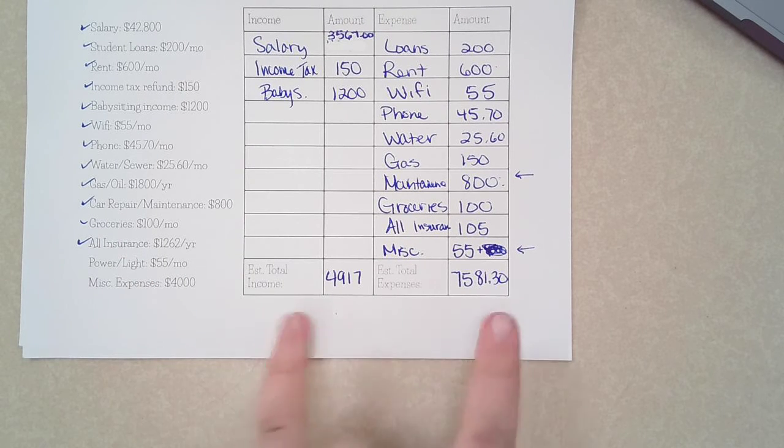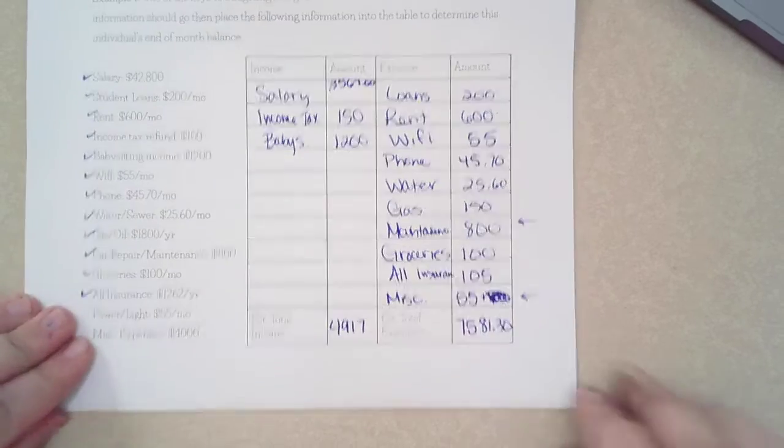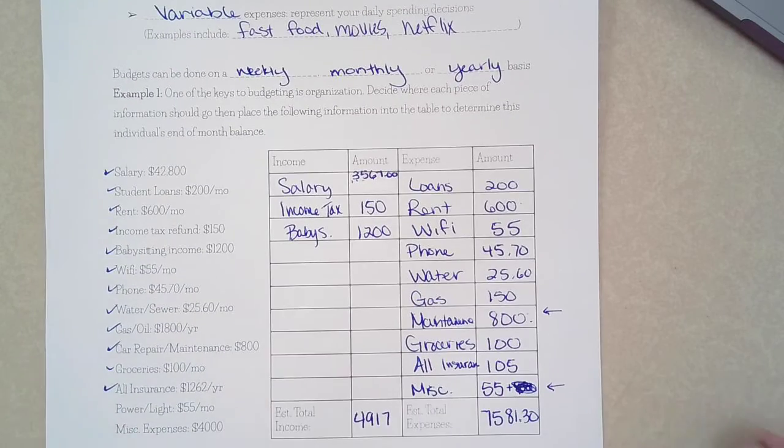So budgeting can bring a lot of this to your attention. So if you have any questions about budgeting, it is a lot more complicated than this, but this is your 7-minute version.